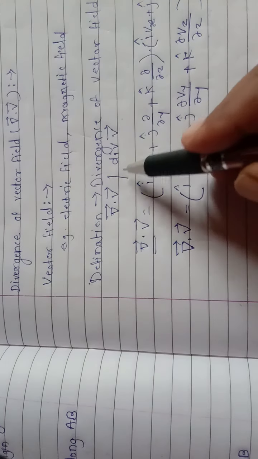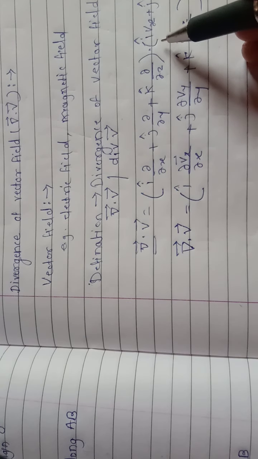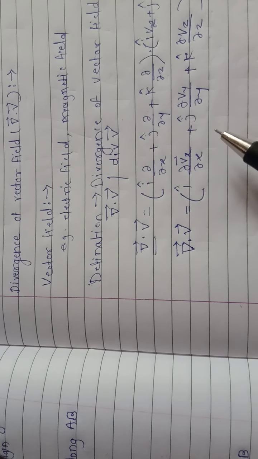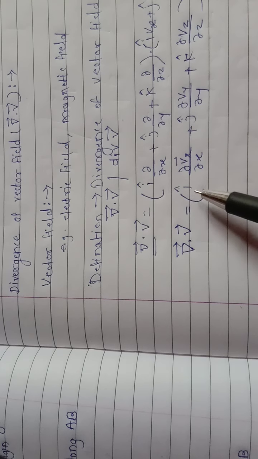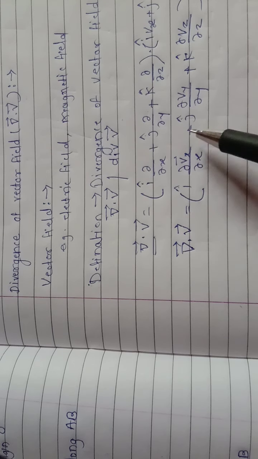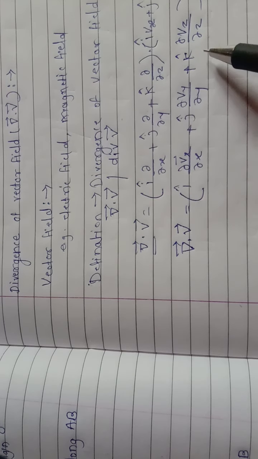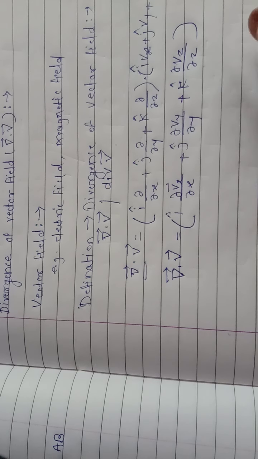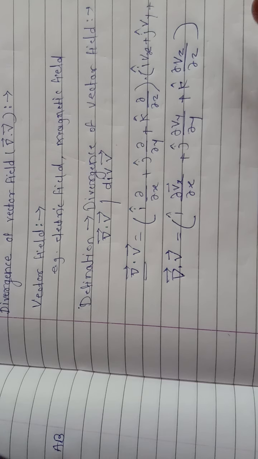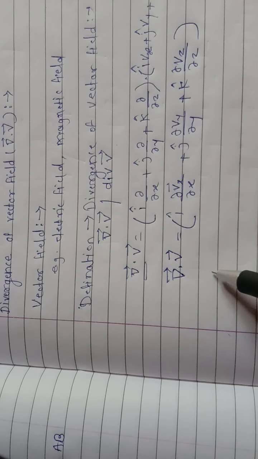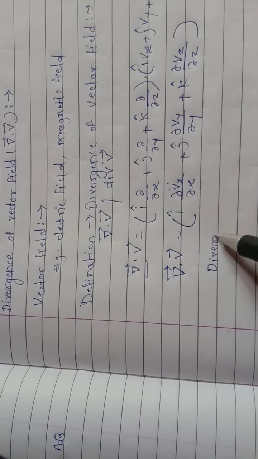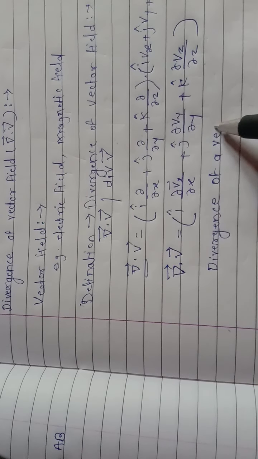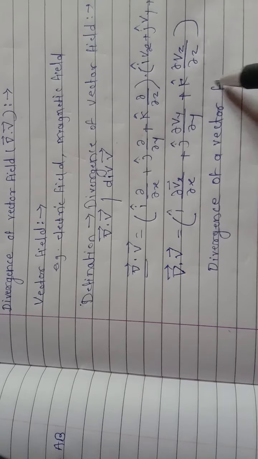If the v bar is a continuous differentiable function in a vector field, the quantity del vx by del x plus del vy by del y plus del vz by del z is called the divergence of a vector field. What is this? This is the divergence of a vector field.